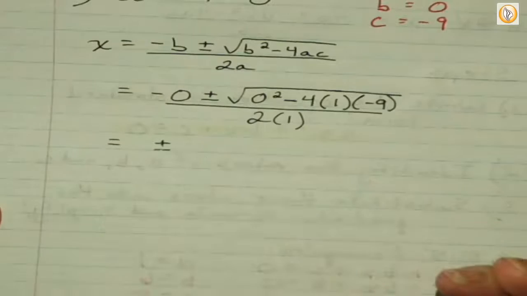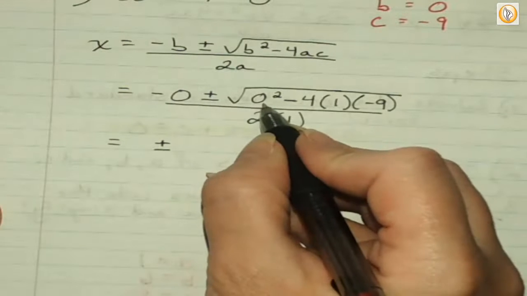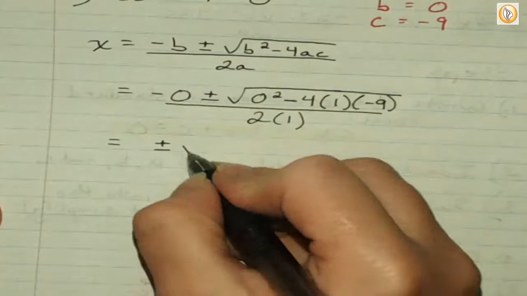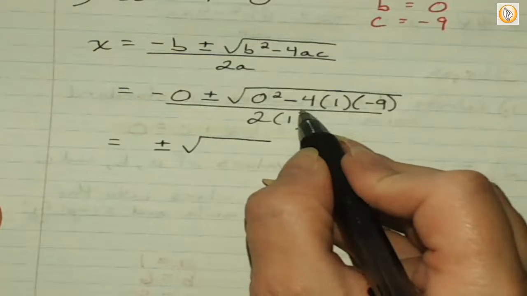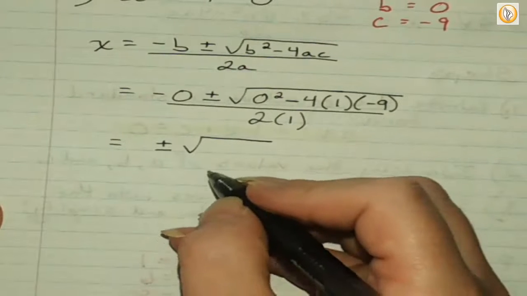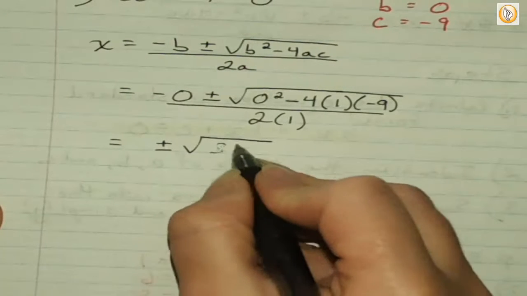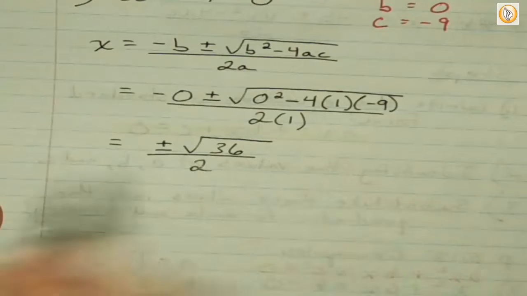But I'm going to go ahead and remove it. 0 squared is just 0, right? So we won't have to worry about that. Let's see, Taylor, what is negative 4 times 1 times negative 9? 36. And 2 times 1 is 2.